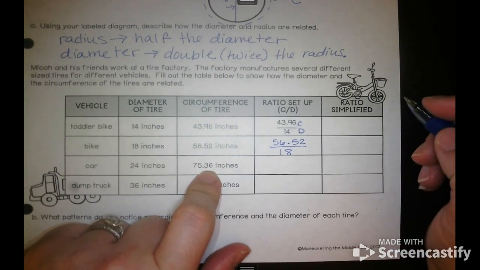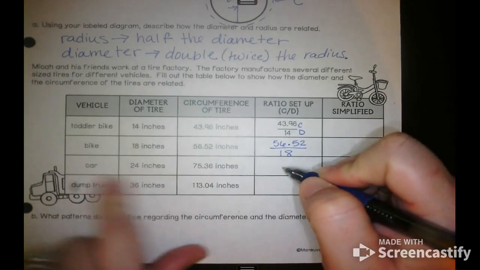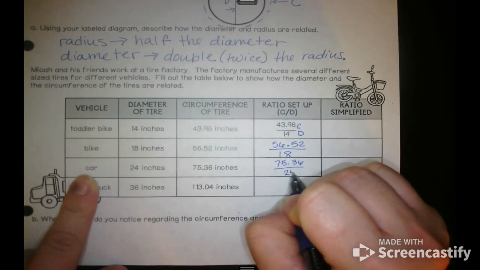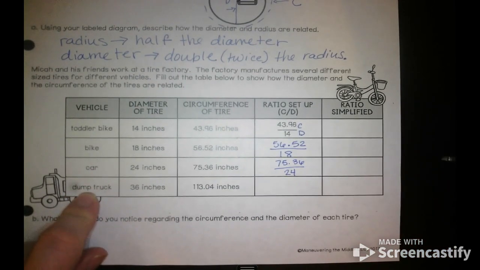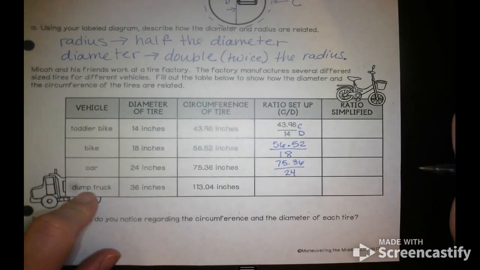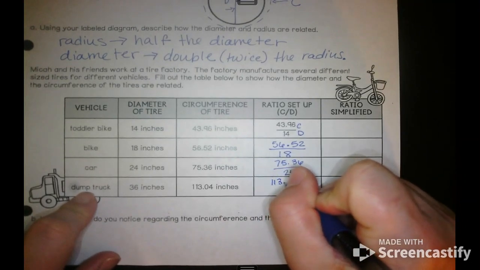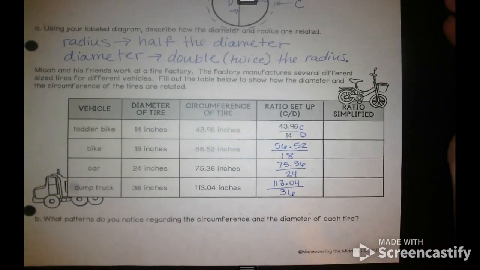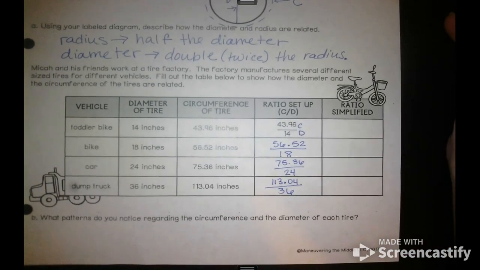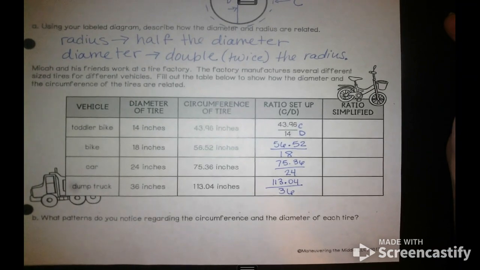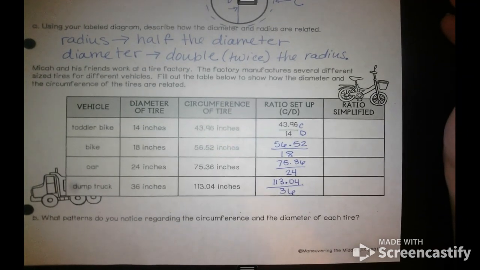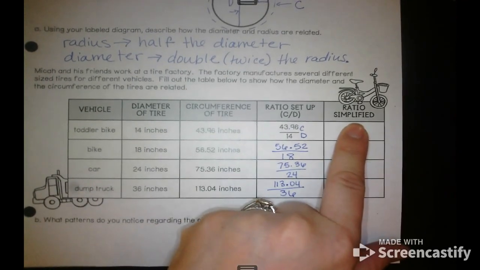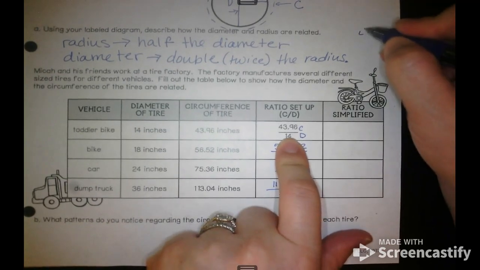All right, so what is my circumference here for the car? 75.36 over 24. Okay, what is my comparison for the dump truck? Over 36. Okay, so when I have a ratio, because isn't that how I set up to find scale factor? I can simplify it by dividing it. So could I divide them to simplify it? Yes. So let's start with that first one.